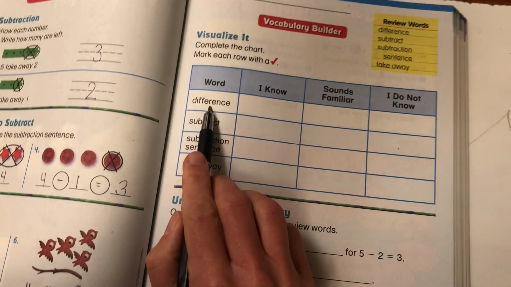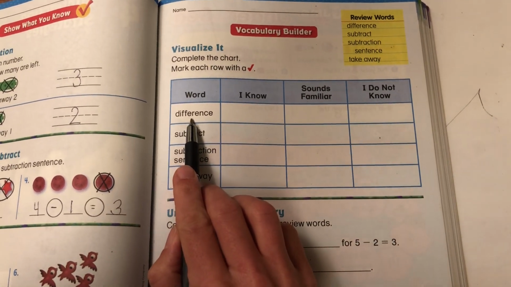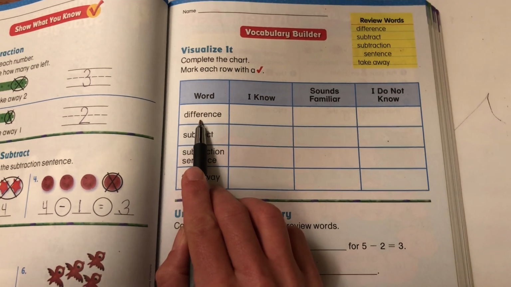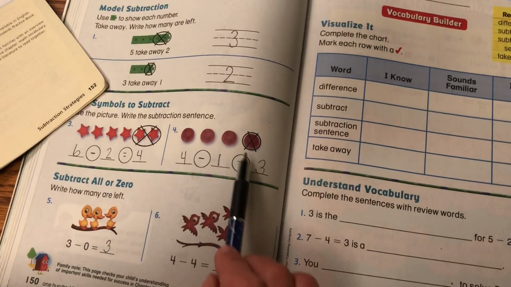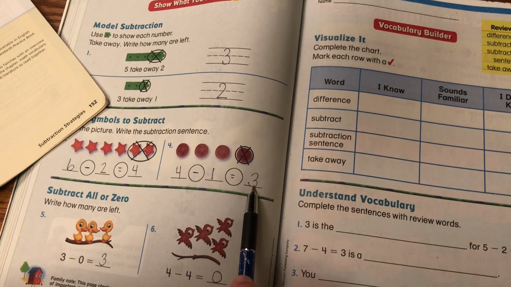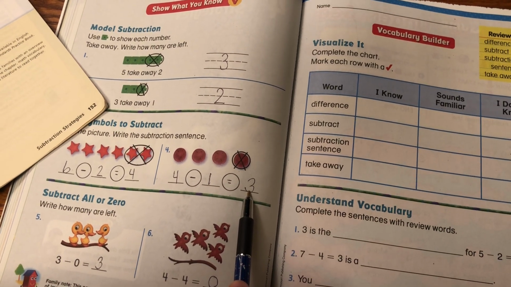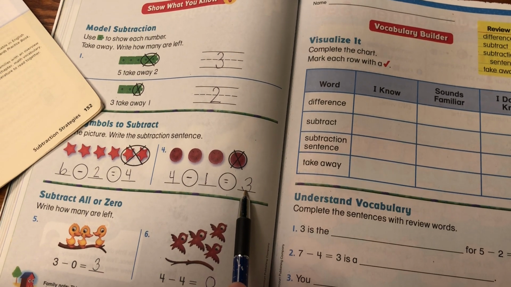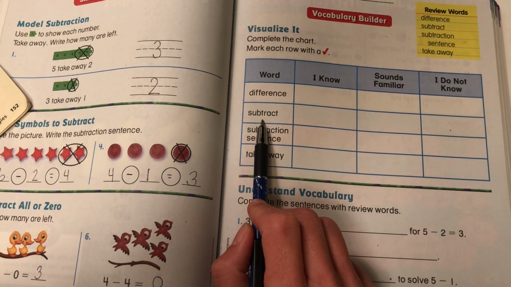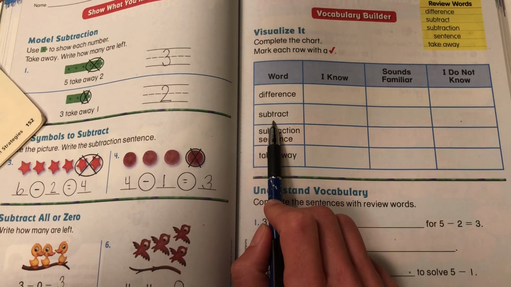Let's look at this first word, difference. The answer to a subtraction problem is called the difference. So in this sentence here, 3 is the difference, or the answer to a subtraction problem. Can you say difference? Good.